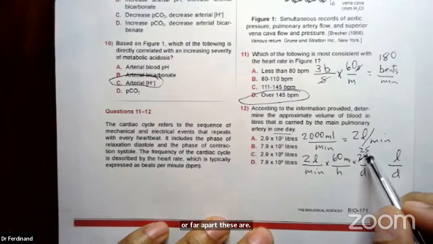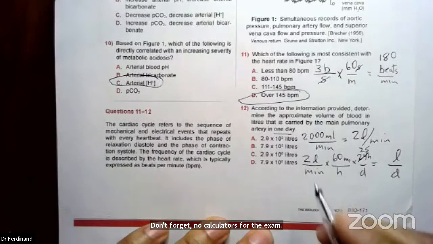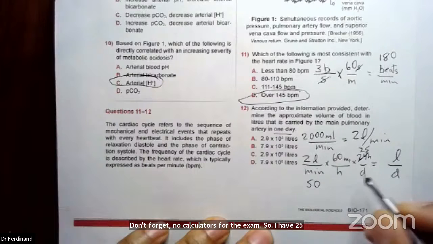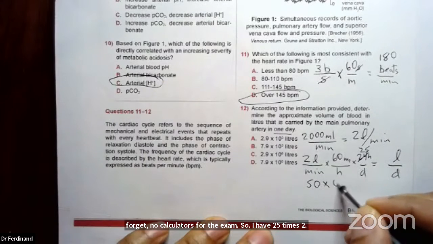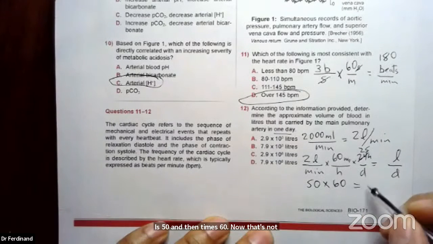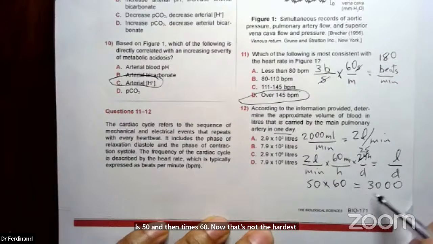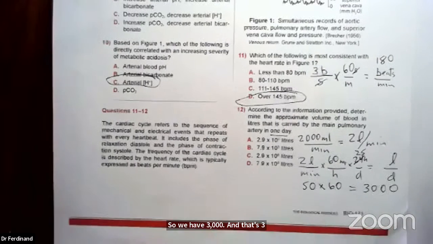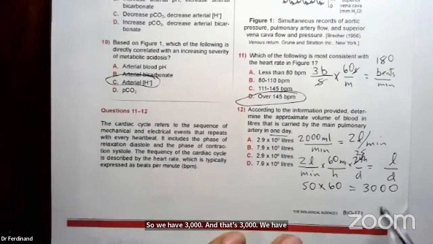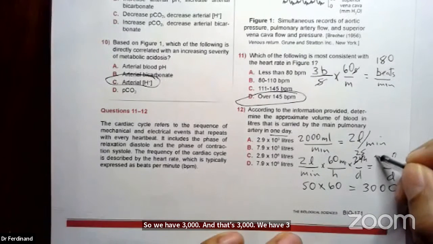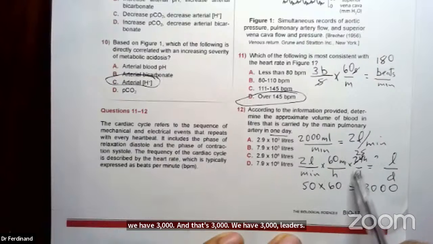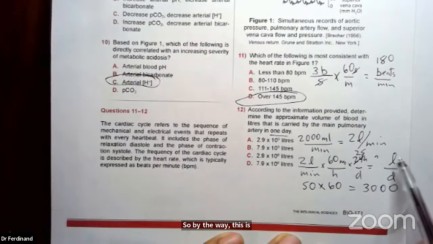So I have 25 times 2 is 50, and then times 60. Now, that's not the hardest calculation that you're going to have to do. So we have 3,000 liters. So, by the way, this is called dimensional analysis, making sure the dimensions do their job.